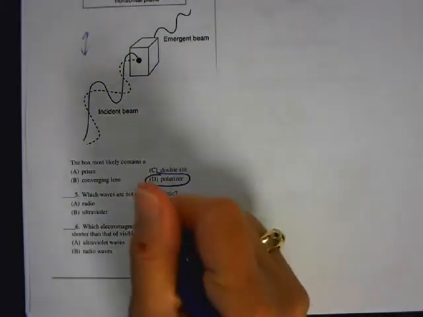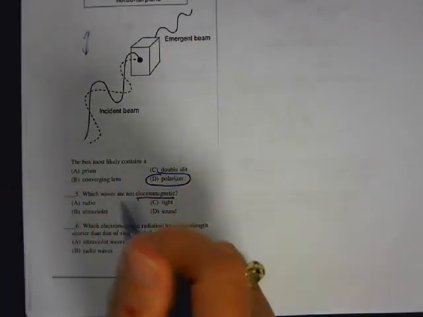Number 5, which waves are not electromagnetic? So electromagnetic waves do not need a medium to travel through, and we already learned that sound waves need a medium to travel through. We learned that in the last chapter.